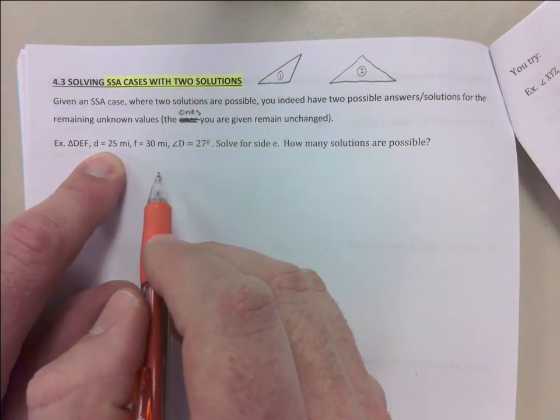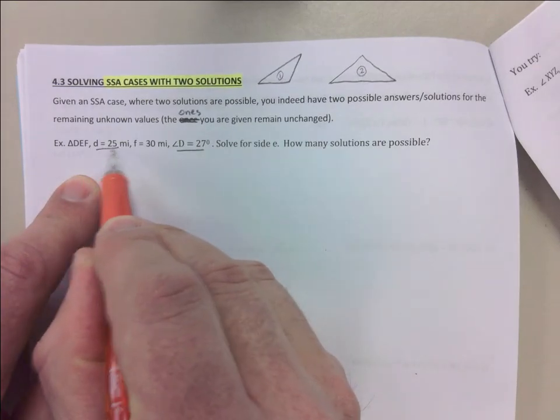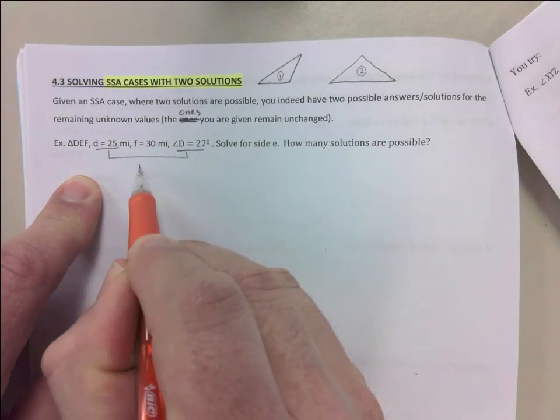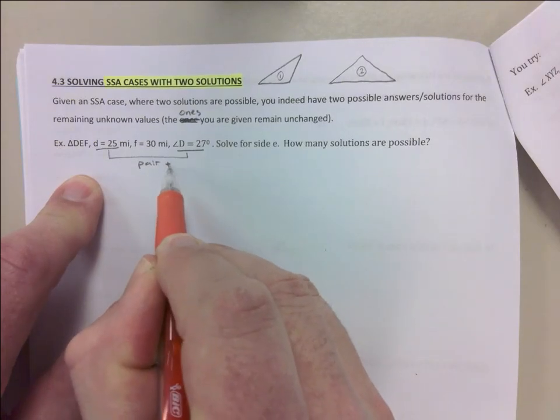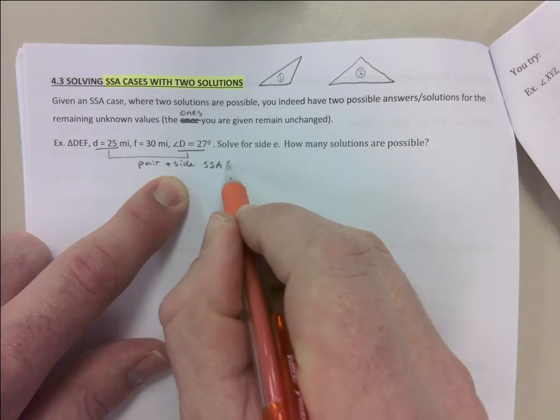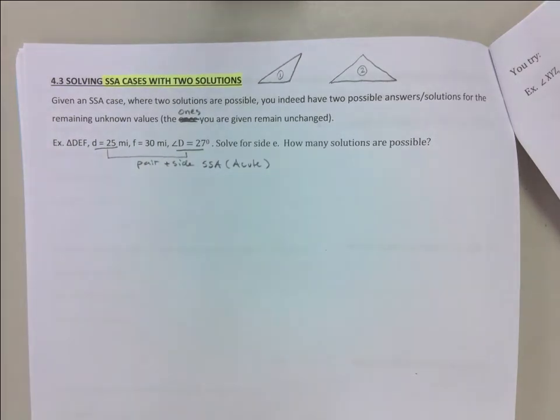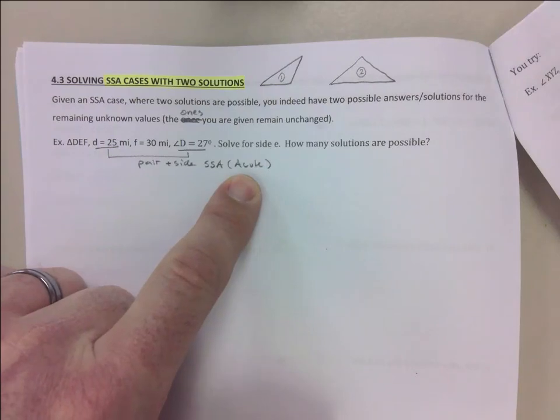DF, you've got side D, side F, angle D. You recognize that this is a pair. And you have another side. So you know this is SSA. And it's particularly the acute case. Remember, the obtuse case is either one triangle or no triangle. So there's no need to solve for two triangles there ever. It's only the acute case.